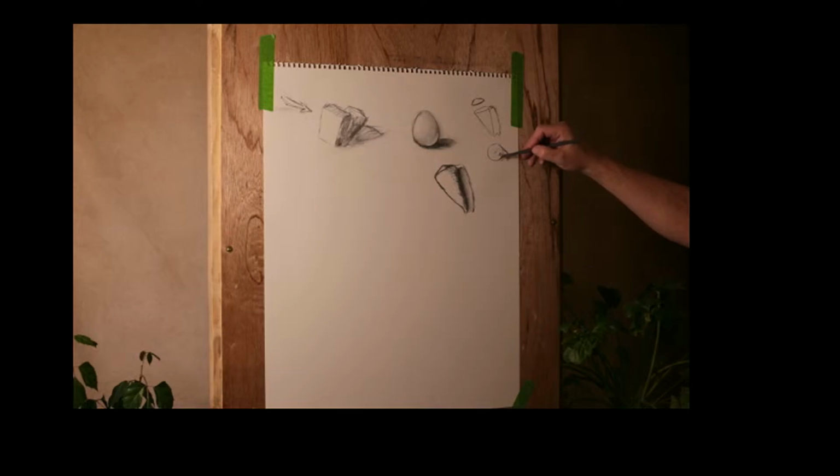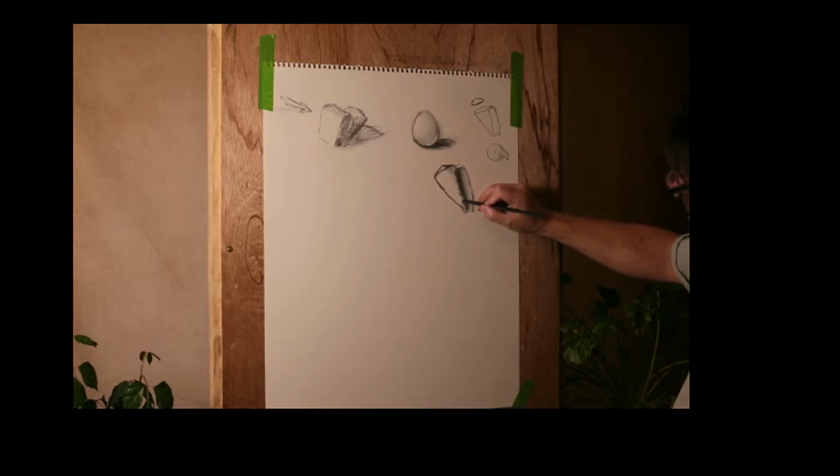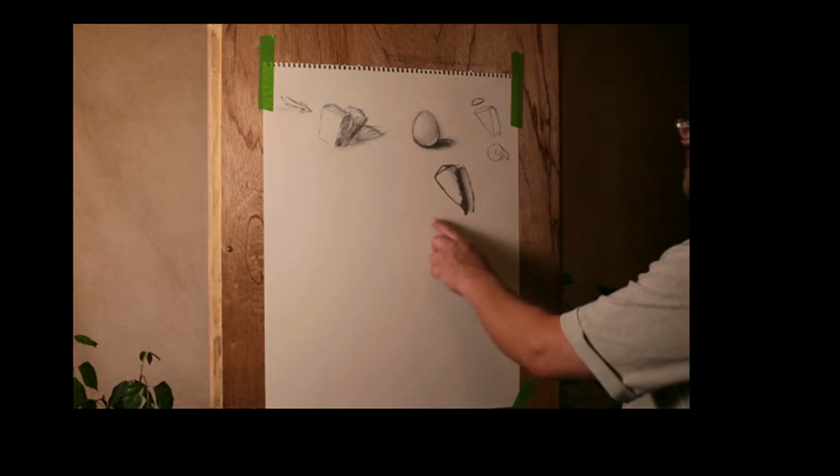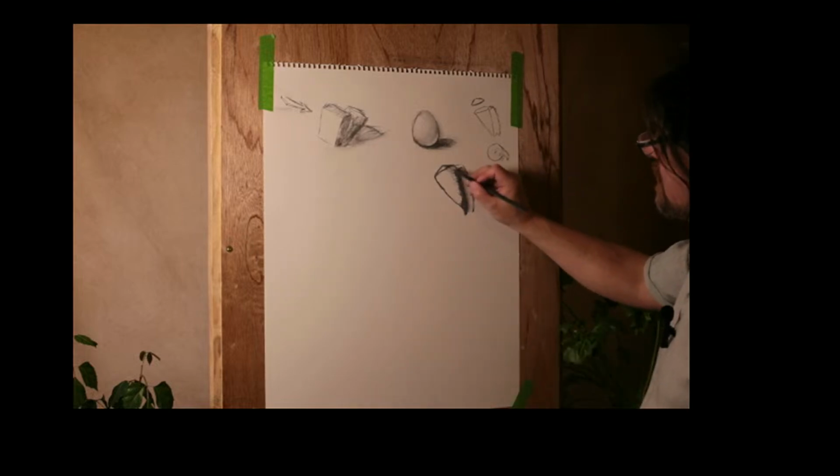Some wrap. Yeah, I believe it's going to be like this. It's dark right there, not because of shadowing, but because that's how the cone shell works.